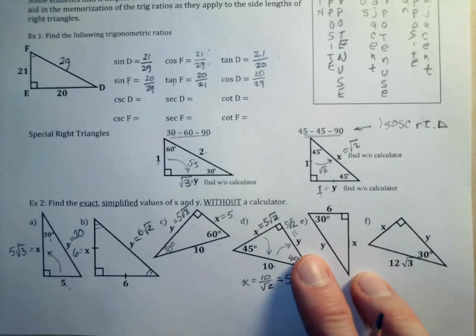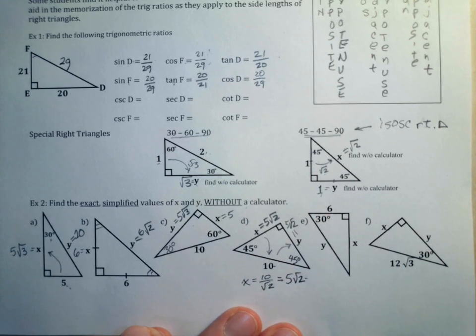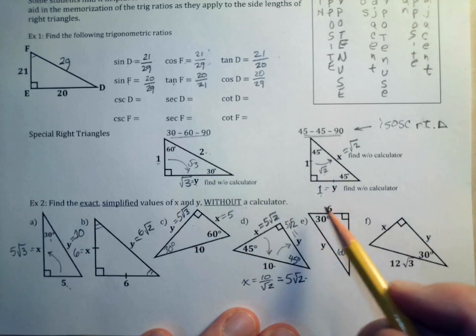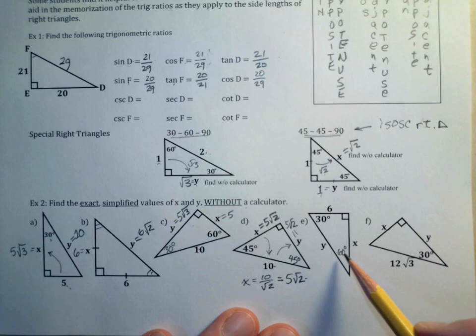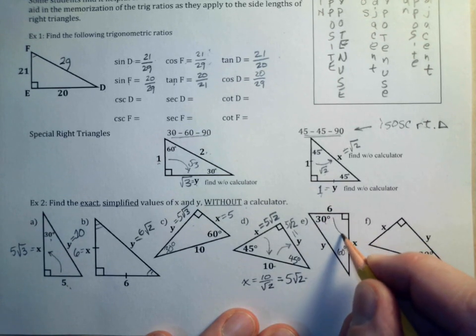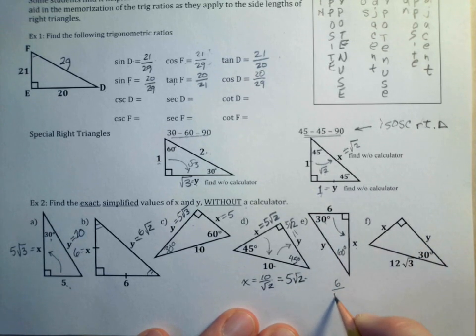All right, this one, be careful, is 6 the long leg or the short leg? Looks like the short leg, but I know this angle is 60 degrees, so you can't go by how they look. This one looks like the 60, but they told us that was the 30, so this is the short leg. So to get the short leg, I divide by the square root of 3.